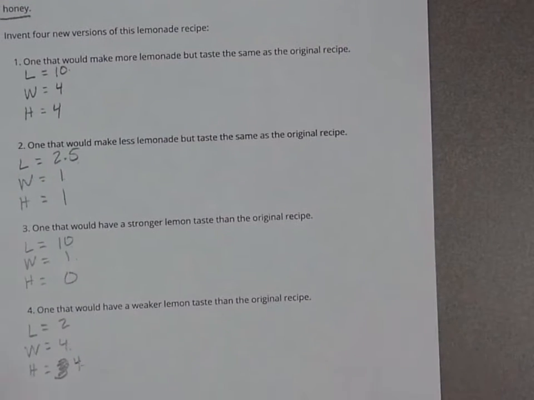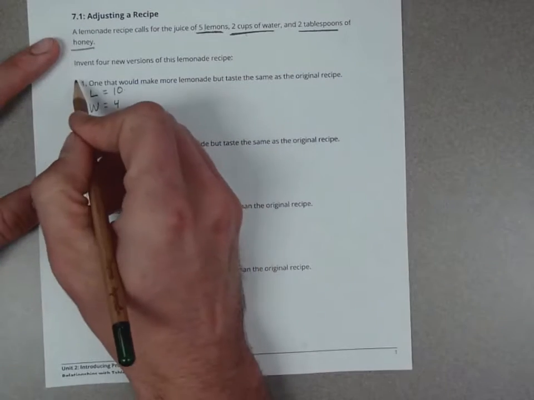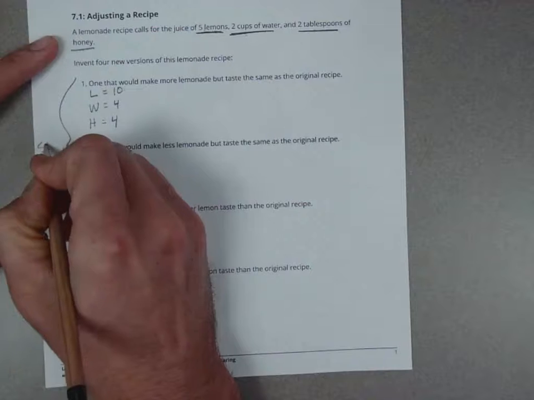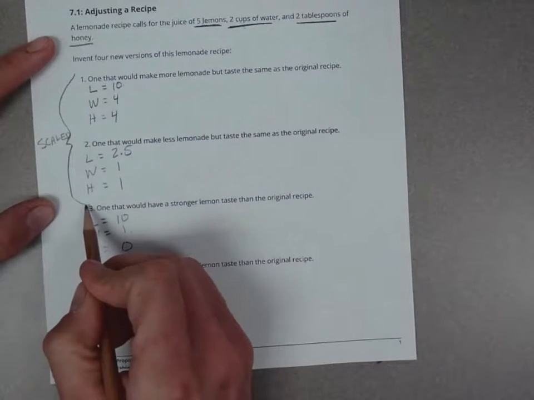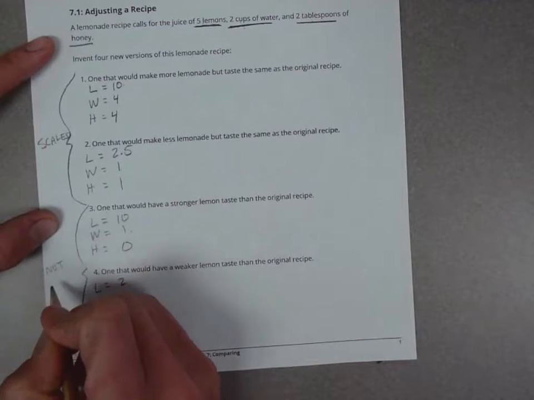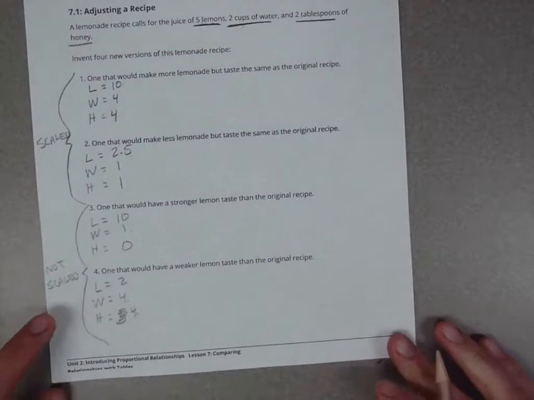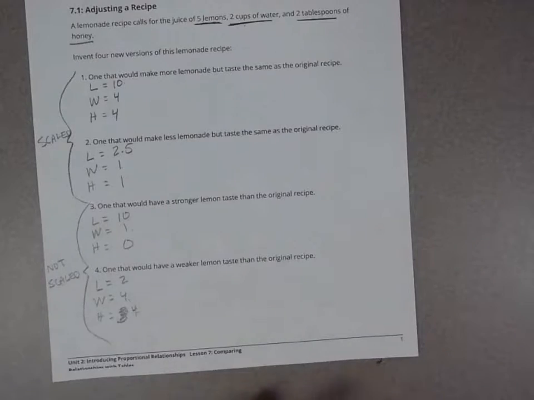Yeah, I agree with those. So the thing I want to point out though is that when we look at these, number 1 and number 2, they are scaled copies of the original recipe. But number 3 and number 4, they are not scaled, because we're not doing the same thing to every ingredient. All right, nice. Let's go on to this next question.